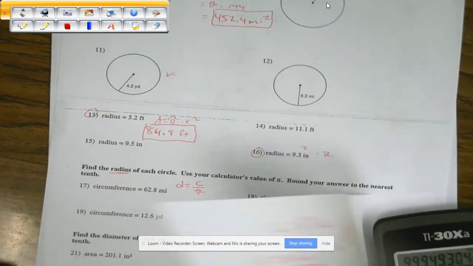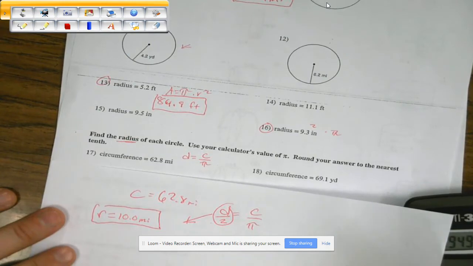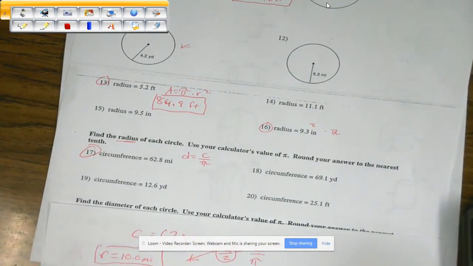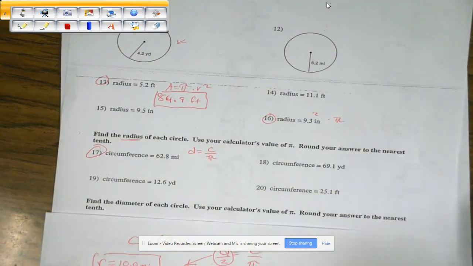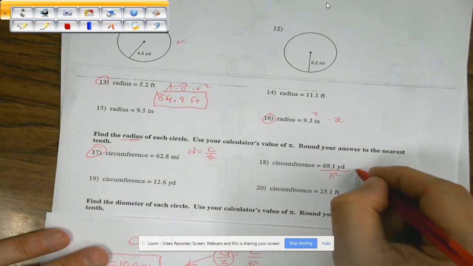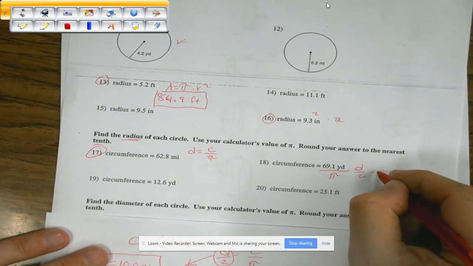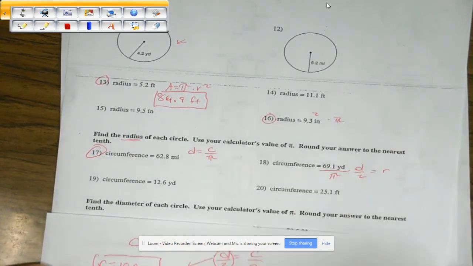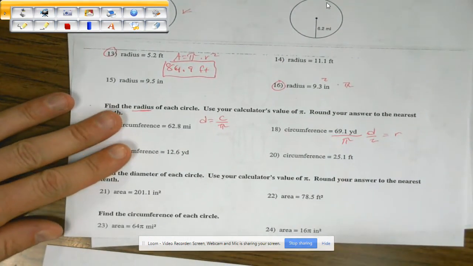And so, right, that's number 17. Okay, that's basically how we do number 17. Okay, all these 17 through 20 will all work the same way. Okay, so you're going to take this divided by pi, and whatever that answer is going to be in terms of diameter, divided by 2, and that'll give you radius. Okay, they will do them all the same way. Right, so okay, that is 17 through 20. Okay, number 21.